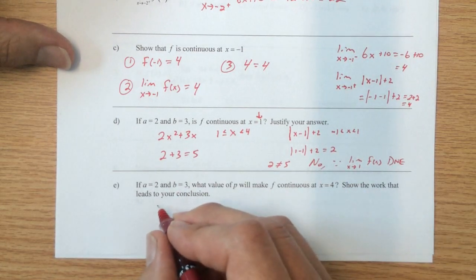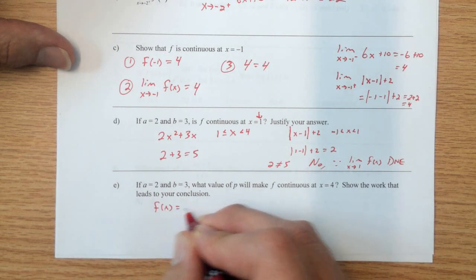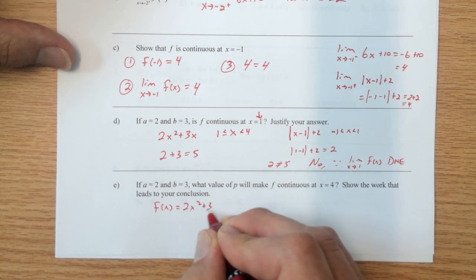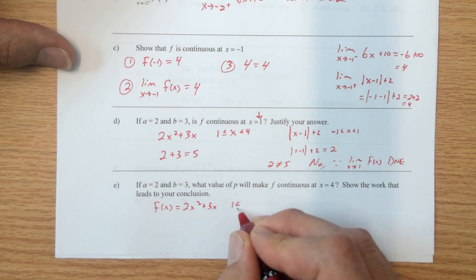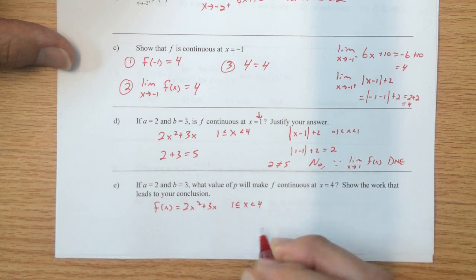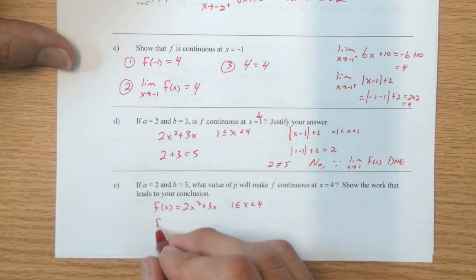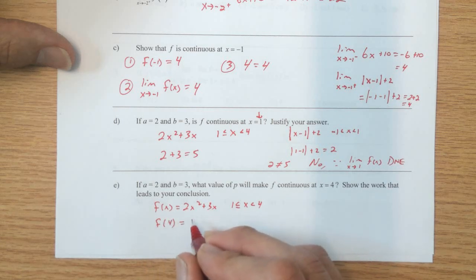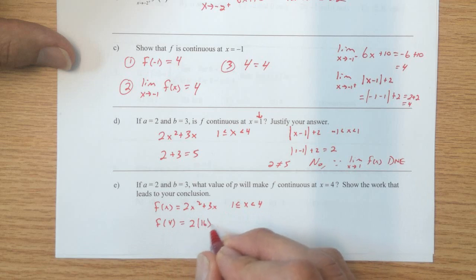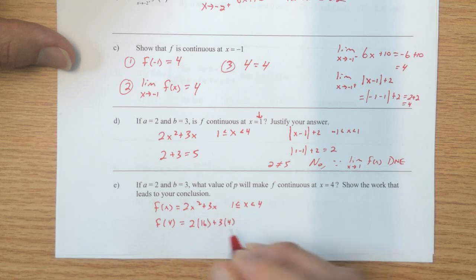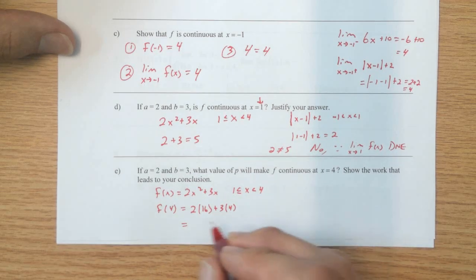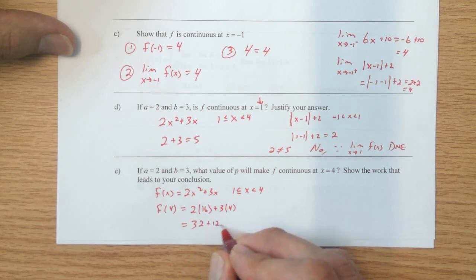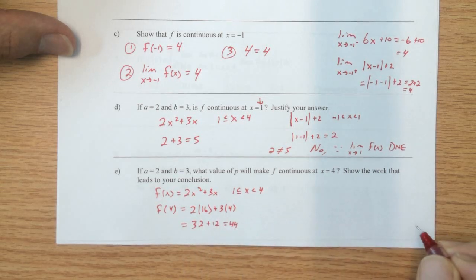All right, so kind of building off this here, we have f of x is equal to 2x squared plus 3x. That's valid for numbers less than 4. So if we plug 4 in for this, f of 4, we're going to get twice 16 plus 3 times 4, which will be 32 plus 12, or 44.